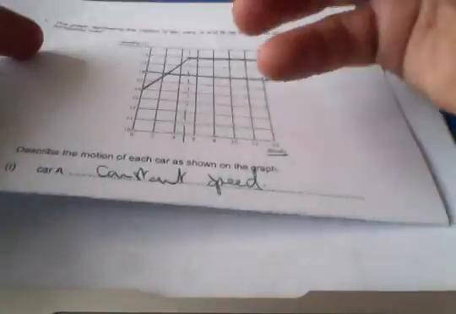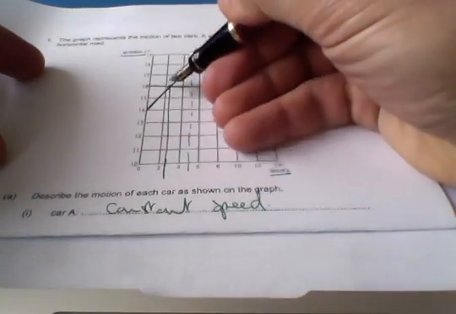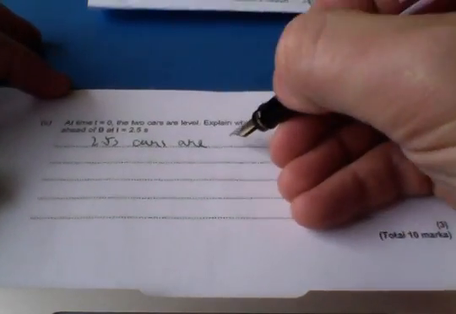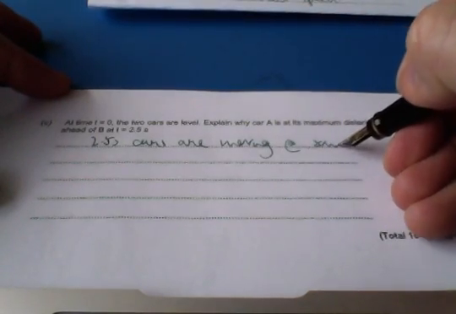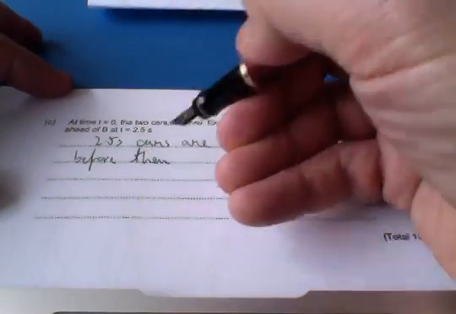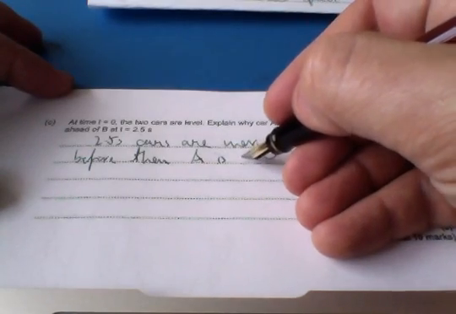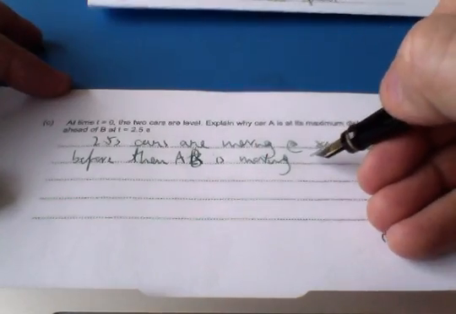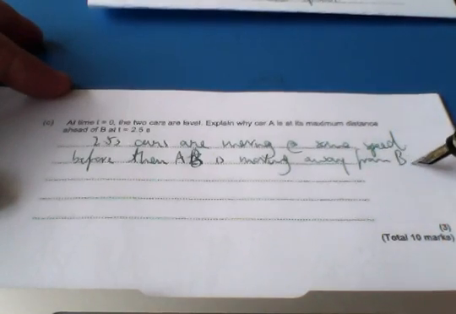Good. At time t equals 0, the two cars are level. Explain why car A is at a maximum distance from B ahead of it. Okay, so it's talking about this point here. Why is it that it is maximum there? Well, I would say that we're heading at the same speed. So at the point, at 2.5 seconds, the cars are moving at the same speed. So therefore, before then, A is moving away from B. B's having to do the catching up.